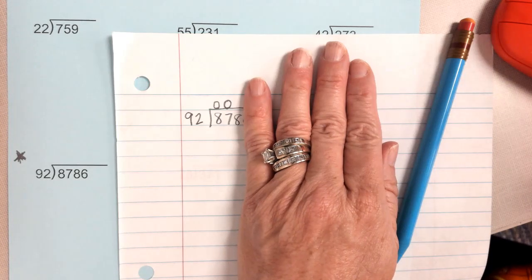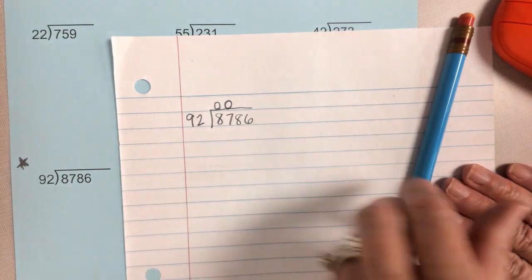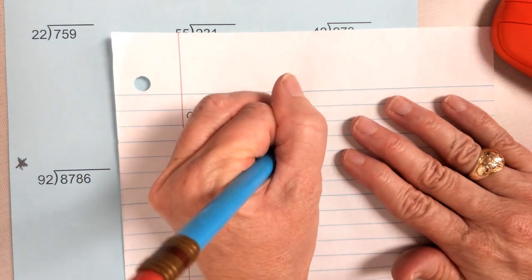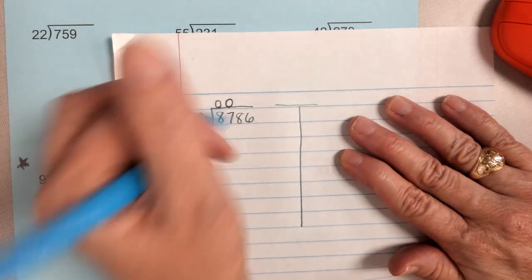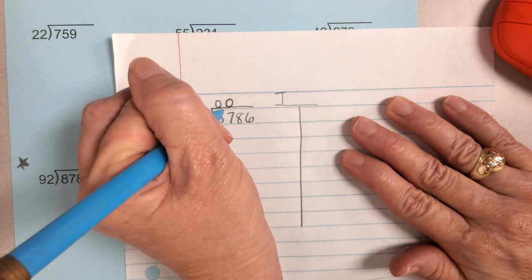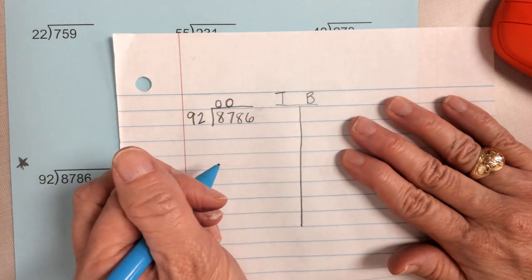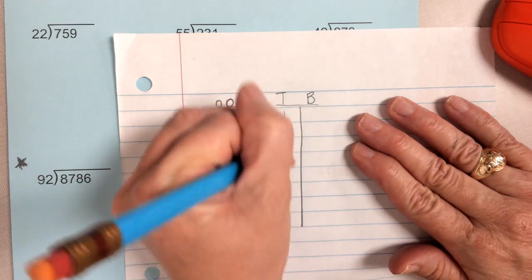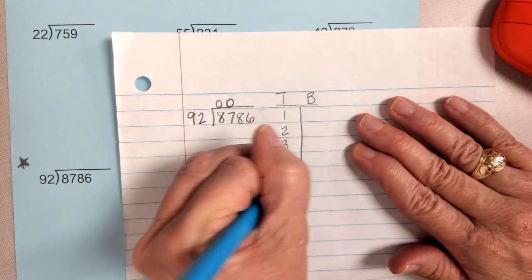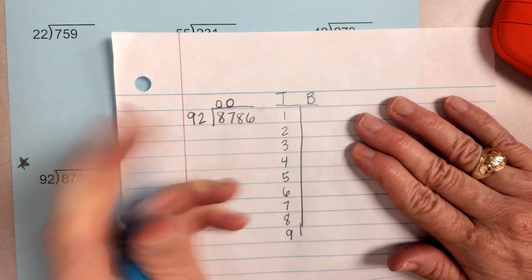So when we have a 2-digit divisor and we're dividing with very large dividends, what we want to do is make a top-bottom chart. So over to the side, I want you to make a T-chart. We're going to call the left the T for the top number and the right B for the bottom number. And on the left-hand side, we're just going to go 1 through 9, because these are the possible numbers that could appear in my quotient on the top.